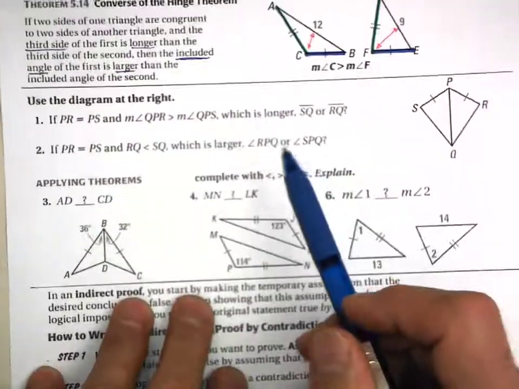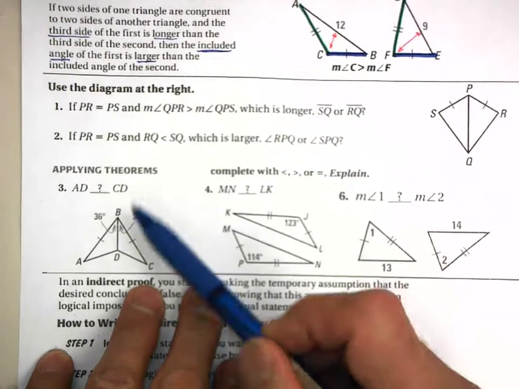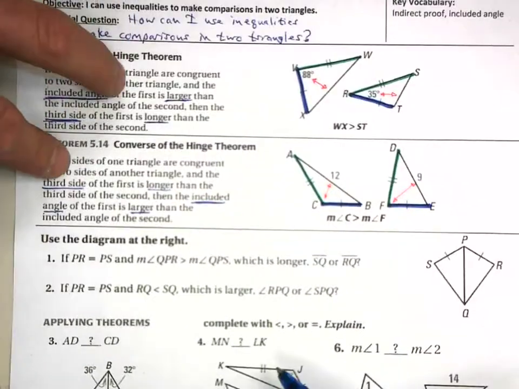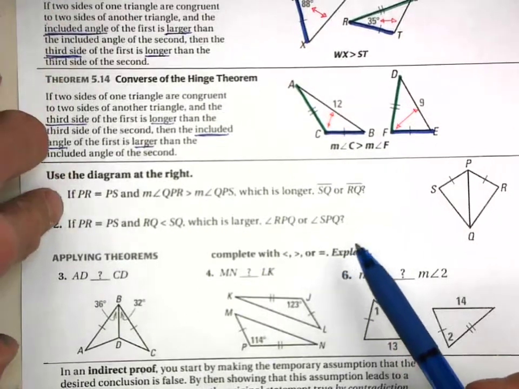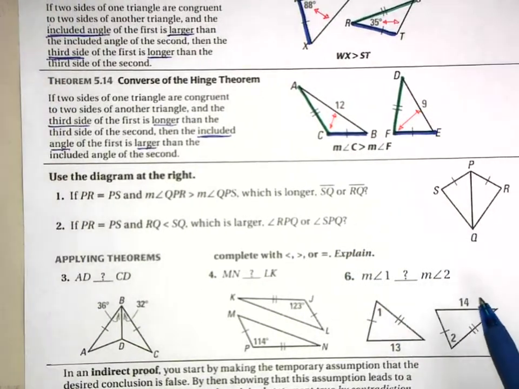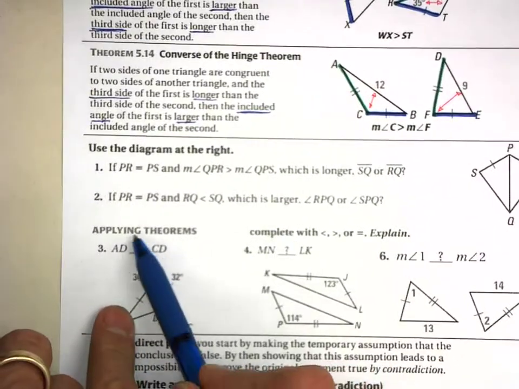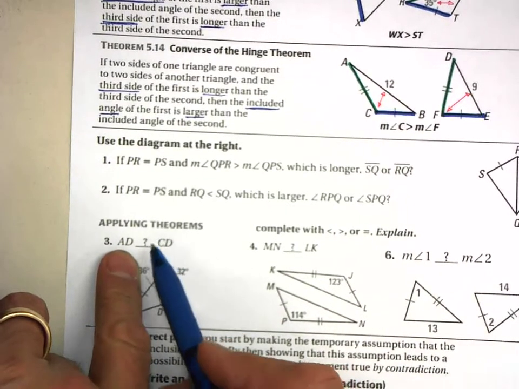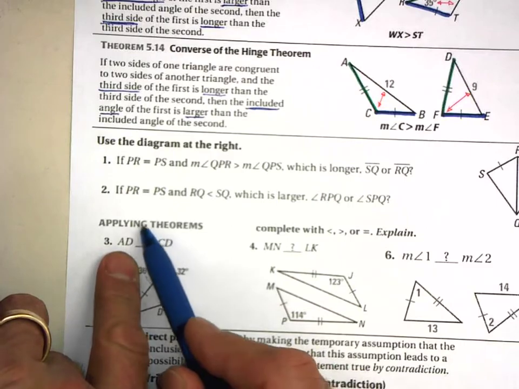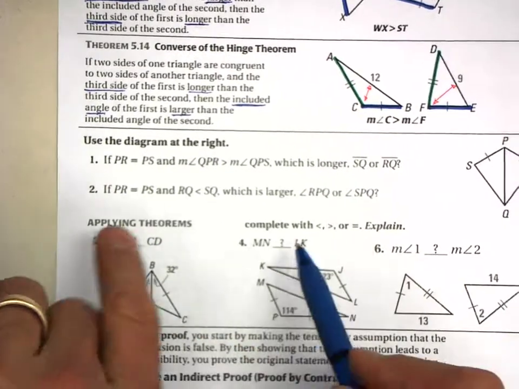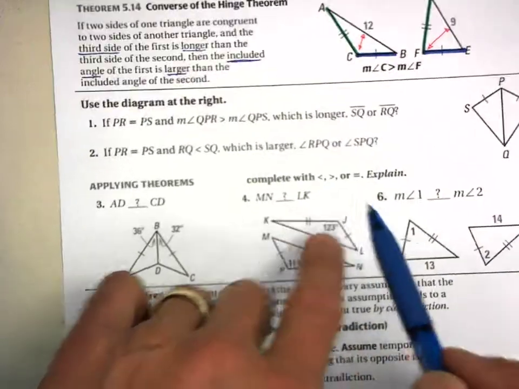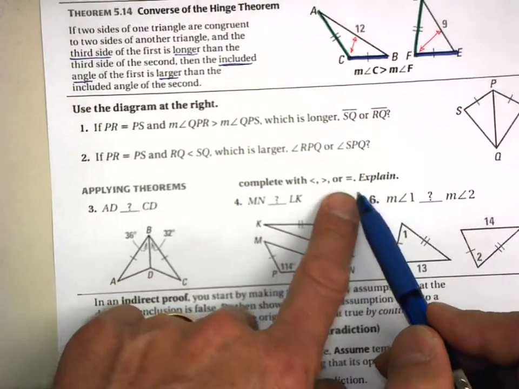So you just focus on these problems here with the theorems that we talked about. You should be able to do these without much problem. And what we're looking for between these two is either the greater than sign or the less than sign. That's what you want to plug in to these little blanks here, as it talks about up there. Or we could put the equal sign. I guess that's another option.